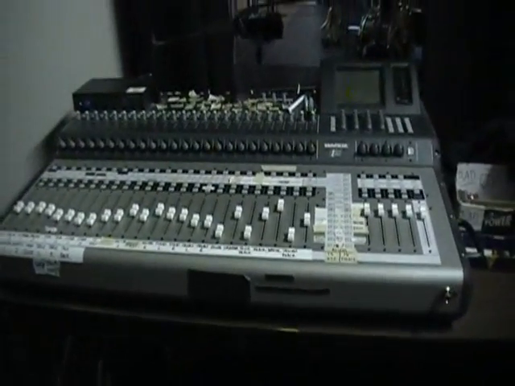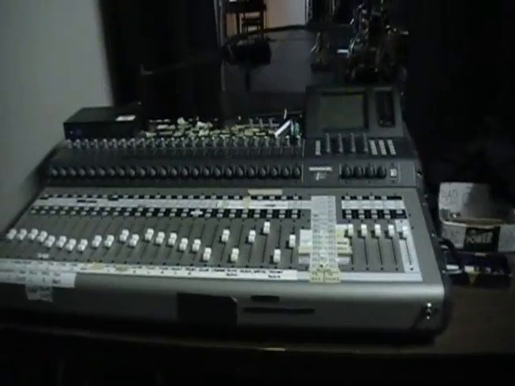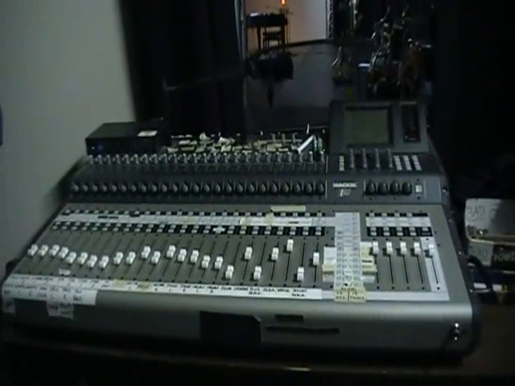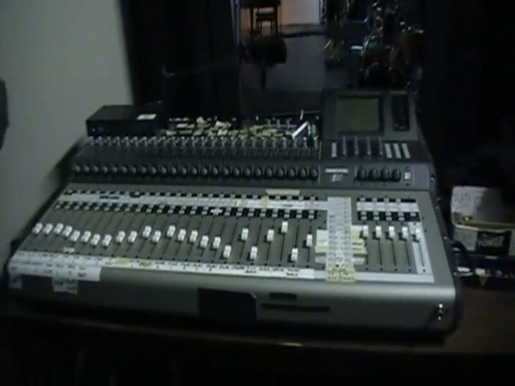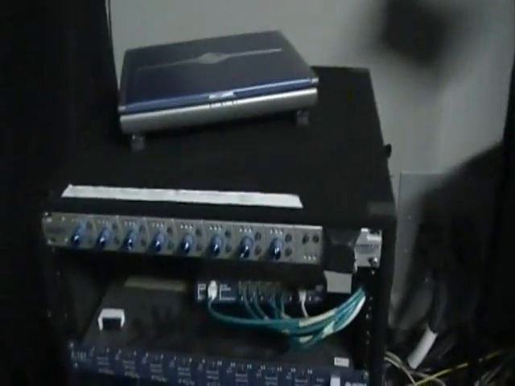The reason I've done it that way is so I can mirror the front of house. We only run 32 channels on front of house. The other channels are for like the pastor and whatnot. So there's the 32 channels.